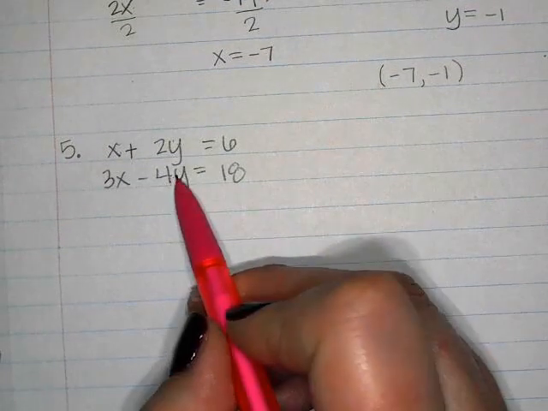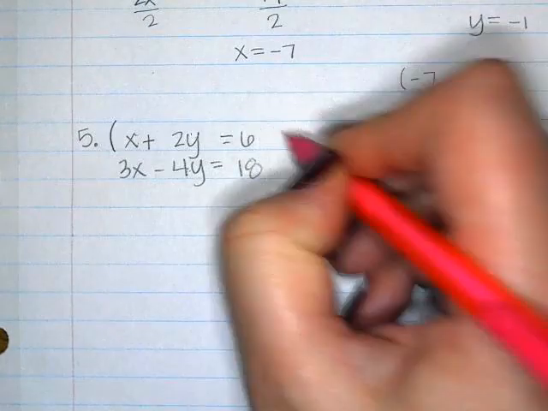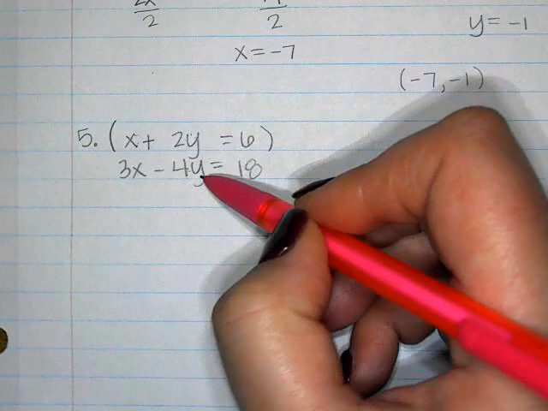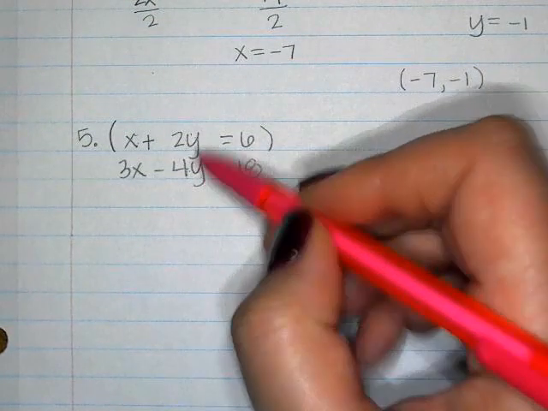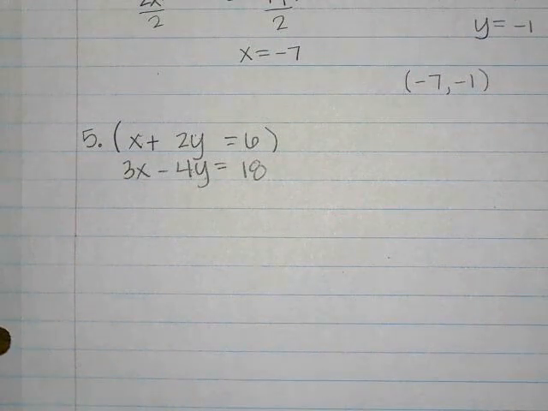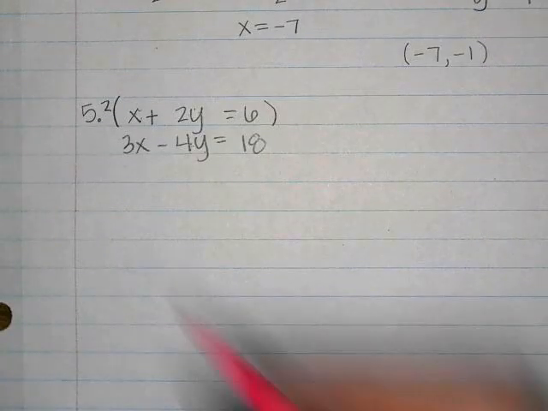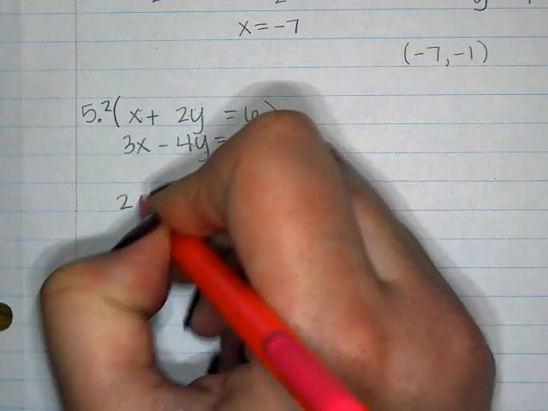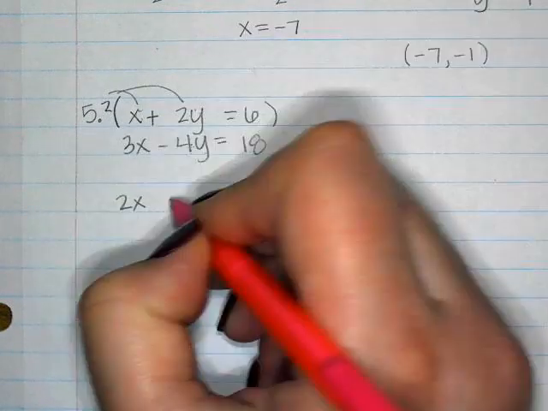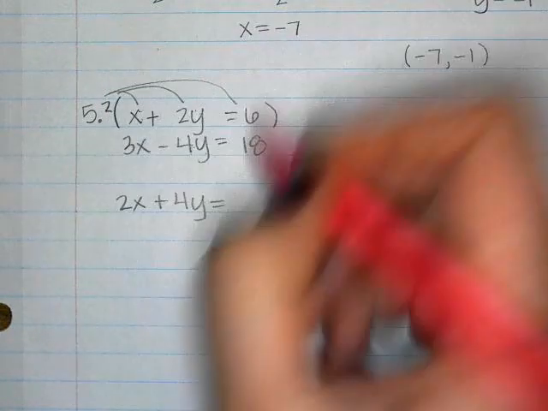So we're going to take the entire top line. We want to turn it into a positive 4y so that it will cancel out with a negative 4y. And if we're going to turn it into a positive 4y, what do we have to multiply the top line by? 2. So the entire top line is going to multiply by 2. So we're going to have 2x plus 4y equals 12.